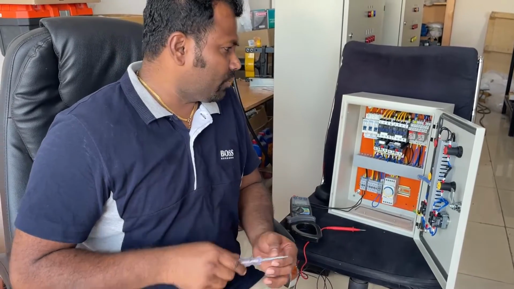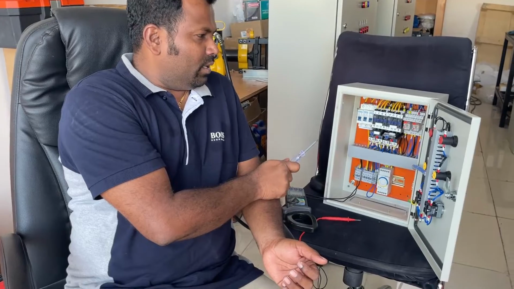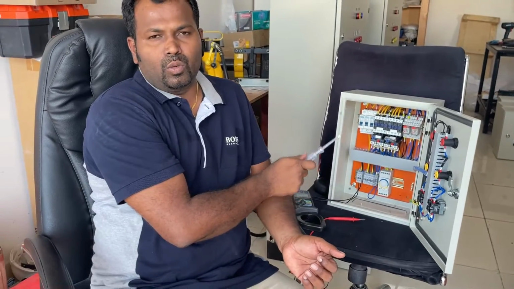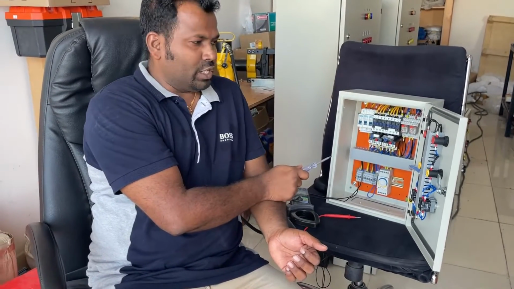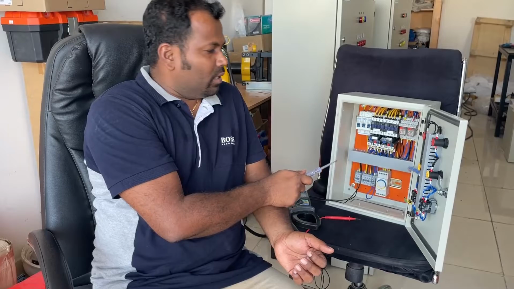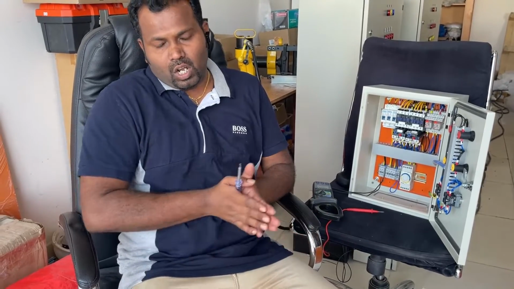I hope I explained very clearly about the ventilation solution and the auto changeover panel working. This panel is available with us at a very cheap price and with better quality. If someone is looking for this solution for ventilation or an auto changeover panel, please do contact us.